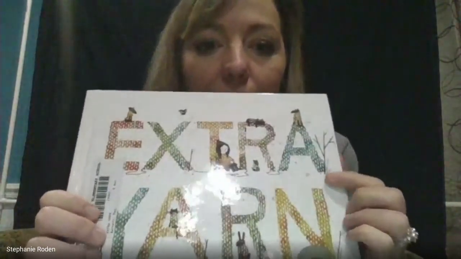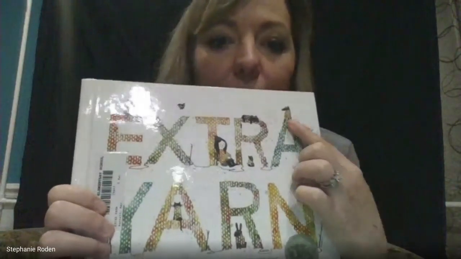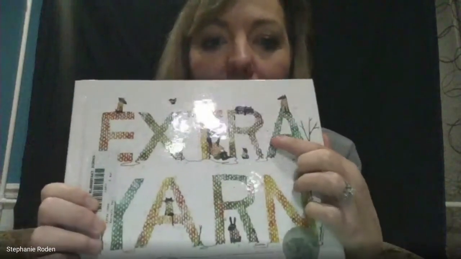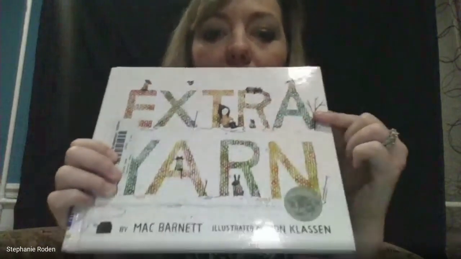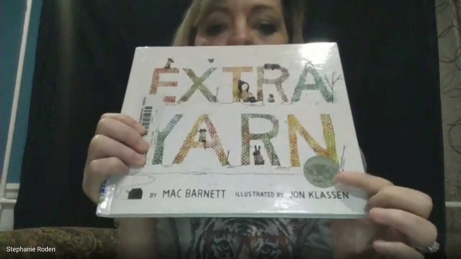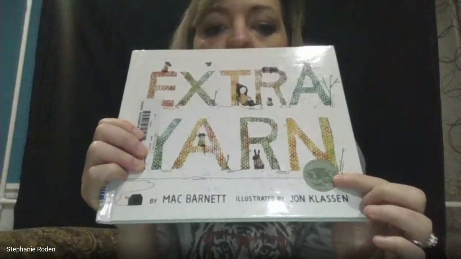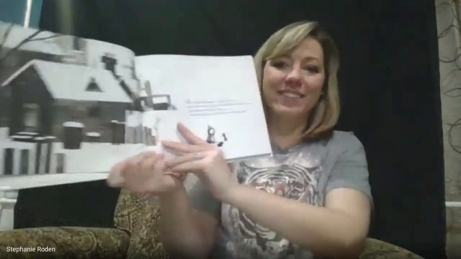So this book is called Extra Yarn, and I chose it today because the yarn almost has dots. And it looks almost pixelated here. But this is a really cool Caldecott Honor Medal book by Mac Barnett. Extra Yarn. And I want to say thank you to HarperCollins Publishers for letting us read this book today online.